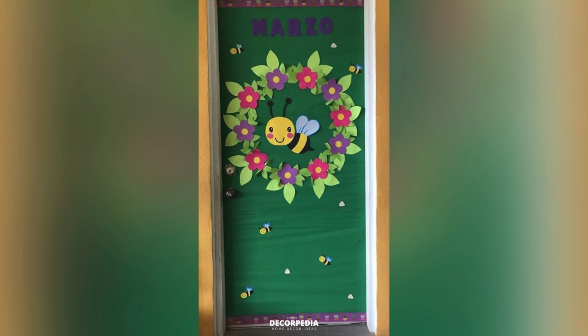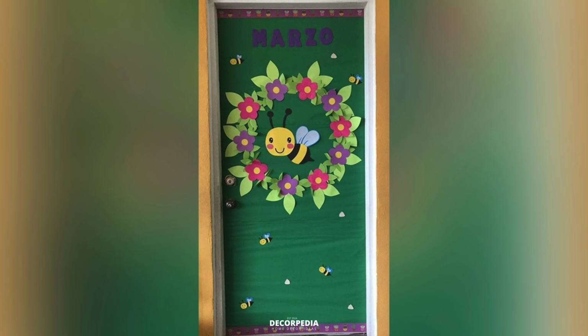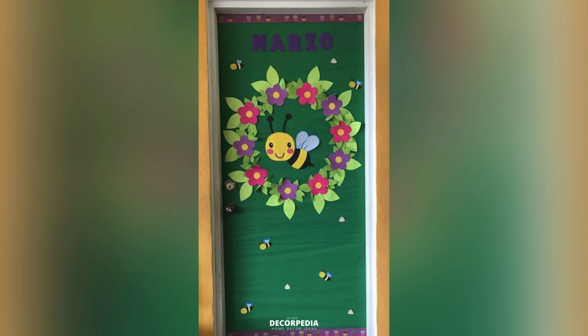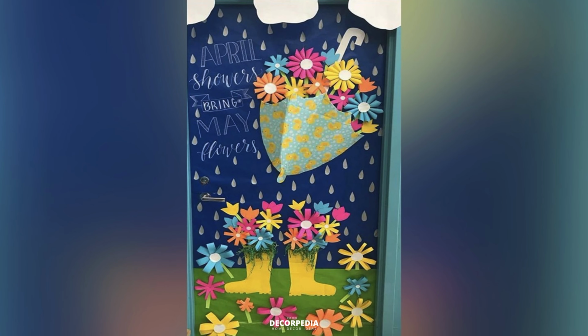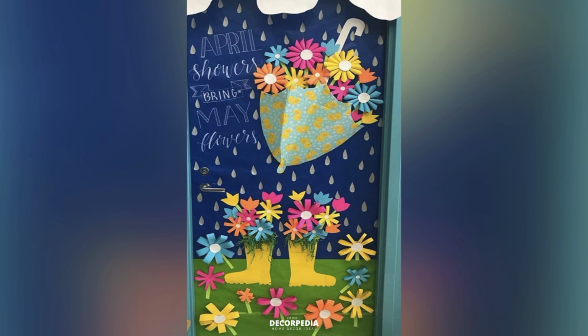A bunny trail to success door, where student names are placed on bunny paw prints, leading to a motivational message, adds a positive and interactive touch.